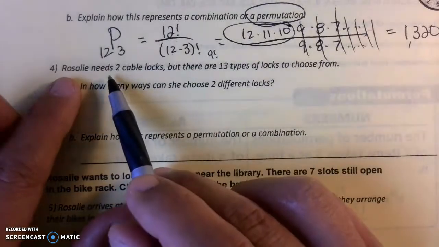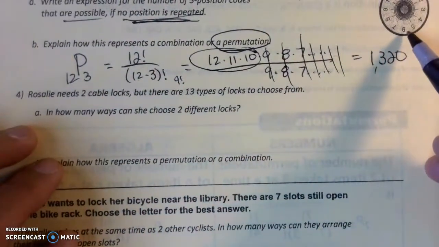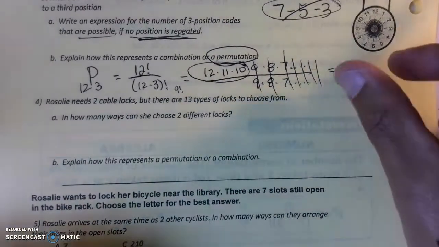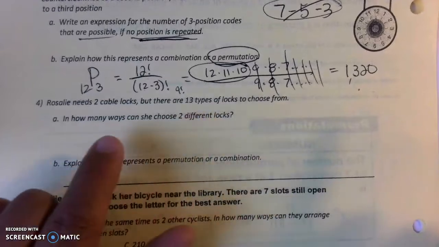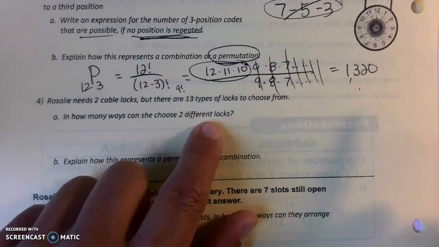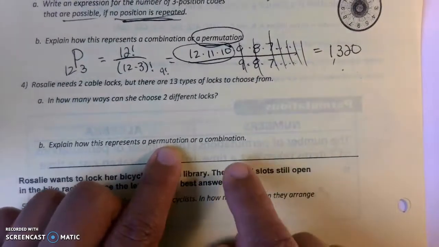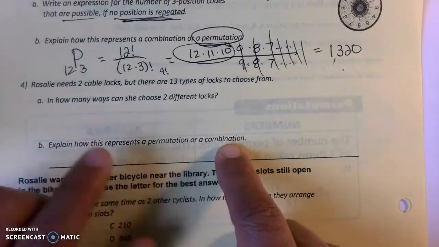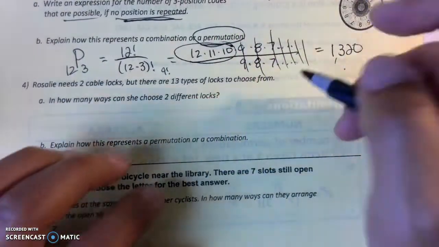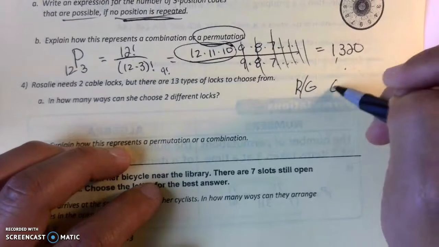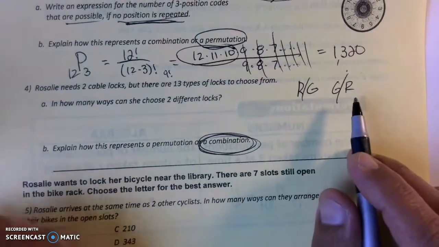Okay, number 4. Rosalie needs to buy 2 locks, but there are 13 types of locks to choose from. So maybe there's a green one, a red one, a big one, a small one, a key lock, a number lock, the ones where you just flick to a number. But there are 13 different types. How many ways can she just randomly choose 2 different locks? Now you gotta ask yourself, is order important? So that would be permutation, or is order not important, combination? For this one, all she needs is 2 locks. It doesn't matter if she picks the red one first and then the green one. That's basically coming out with the green one and the red one. It doesn't matter. So this is combination where the order does not matter.